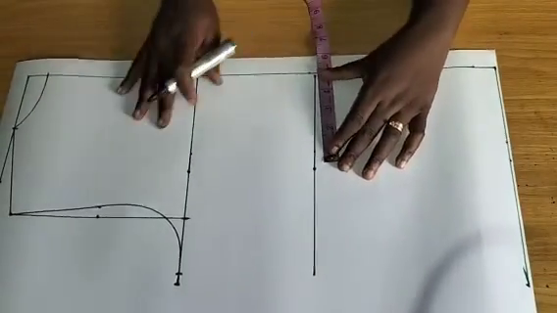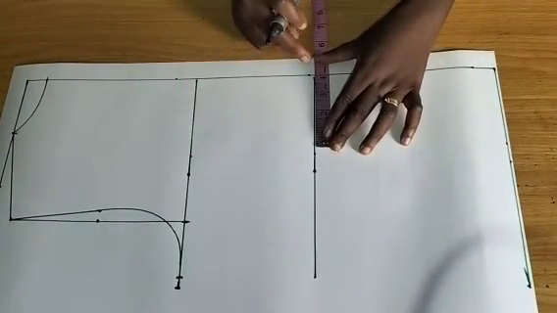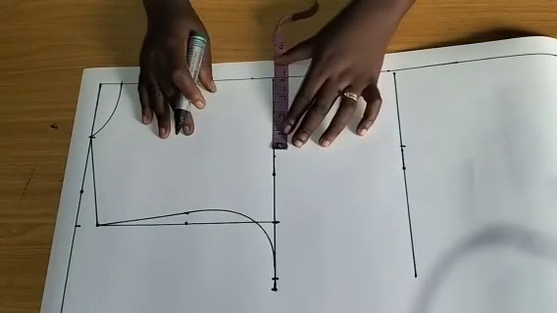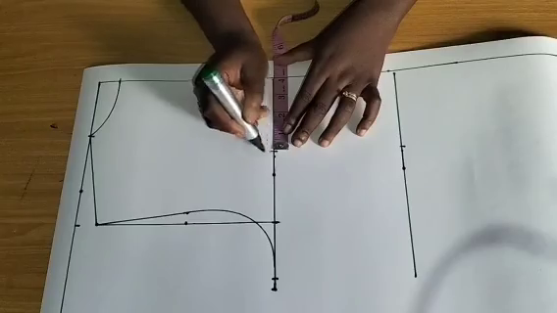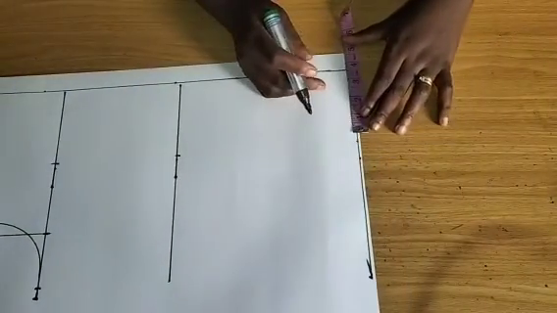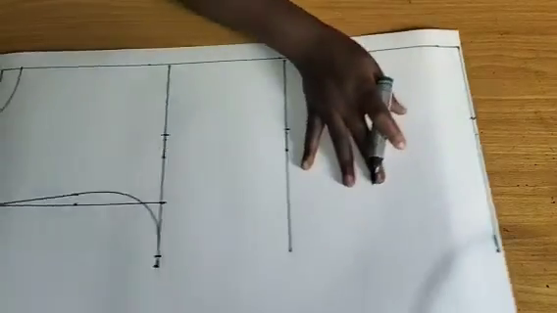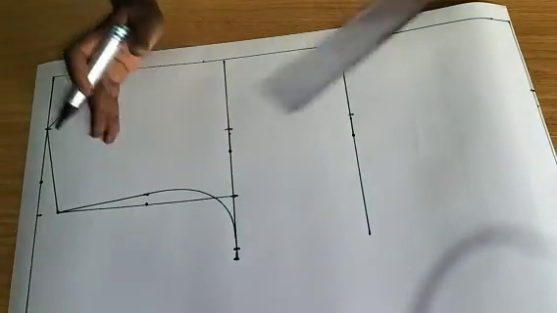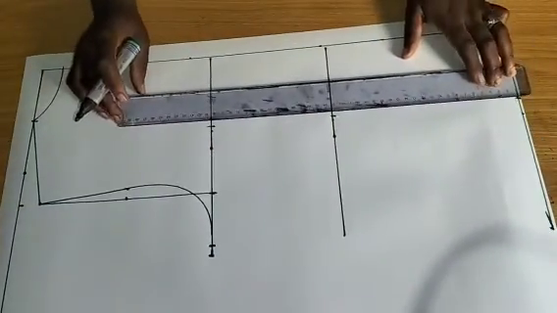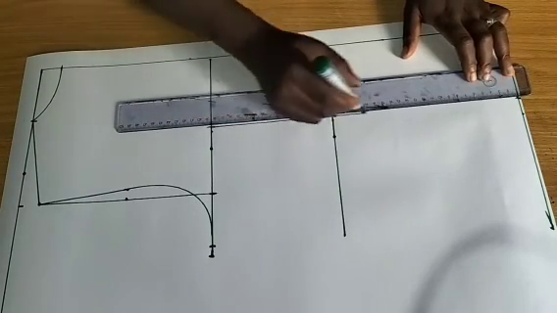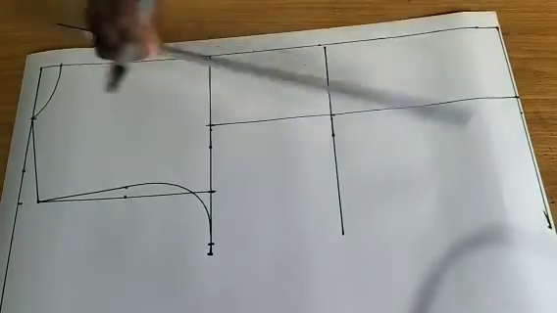bust span line. Okay, so my bust span line is 4 inches. So I'll mark the 4 inches all across. That's bust span divided by 2. I'm going to mark it all across the lines. So I'll be using the bust span line to create my dart leg. So I'll just go ahead and mark my dart leg.